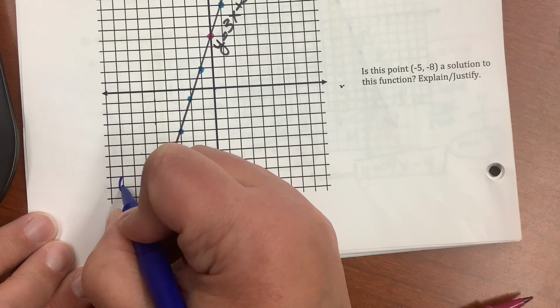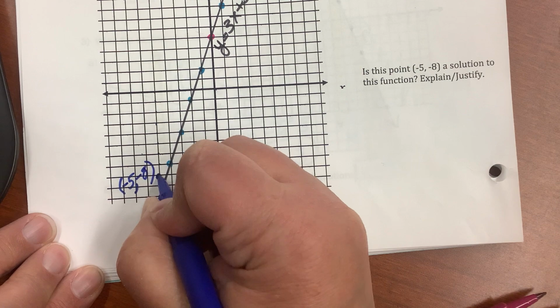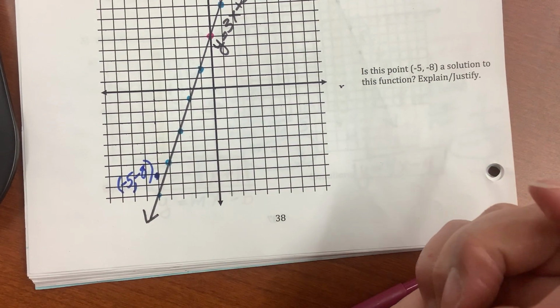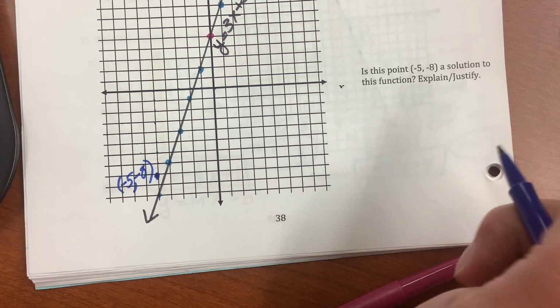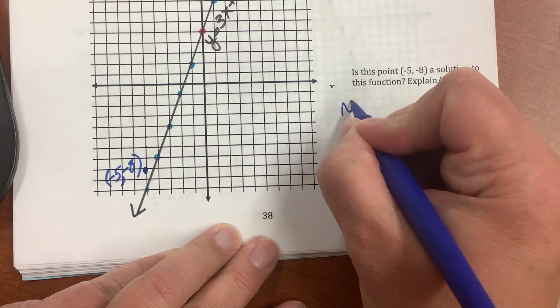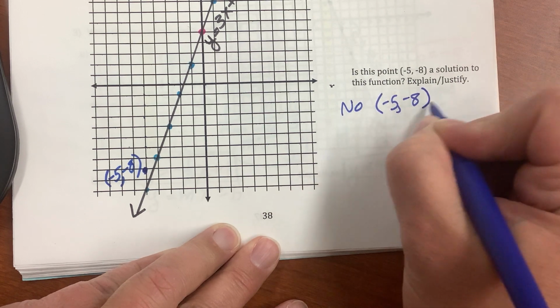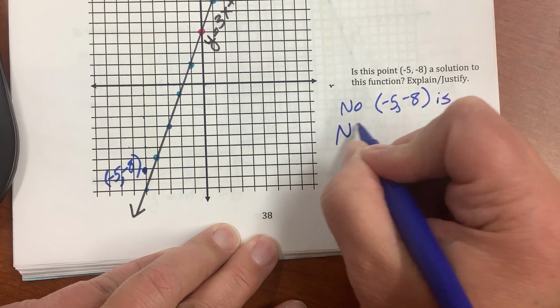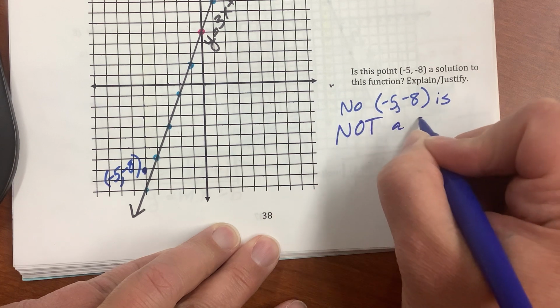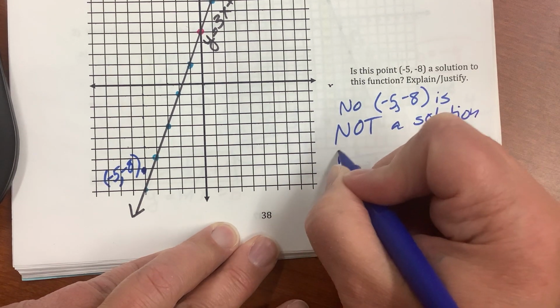This point, -5, -8, it's not on the line. It's really close, right? But it's not on the line. So, is this point the solution to the function? No. -5, -8 is not a solution. It is not on the line.